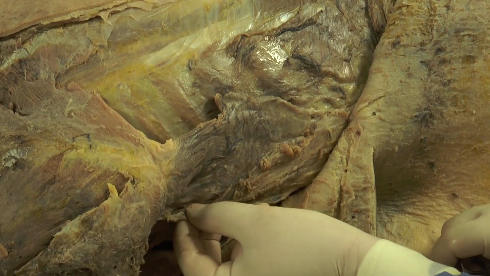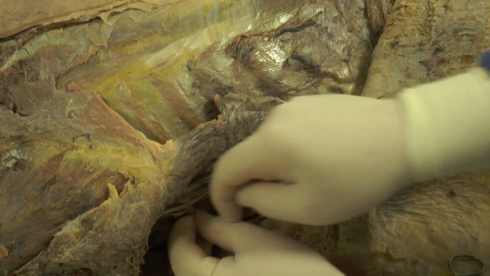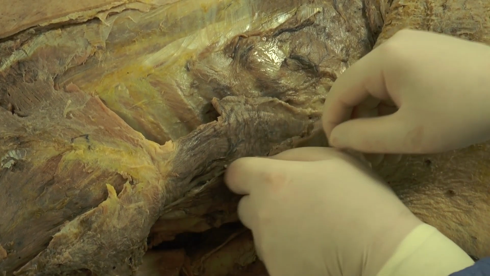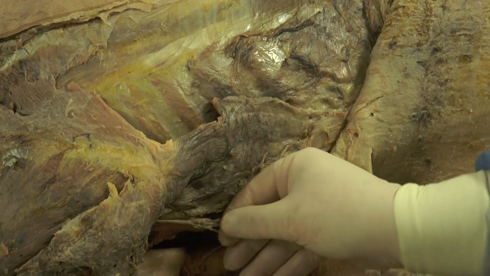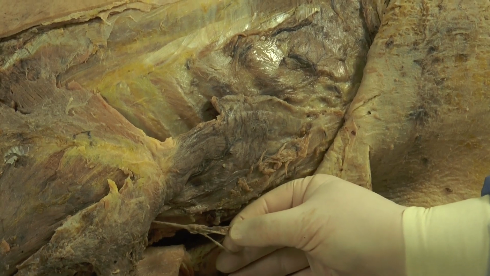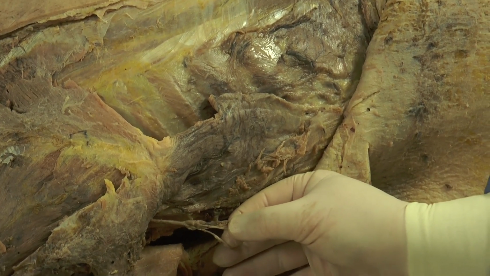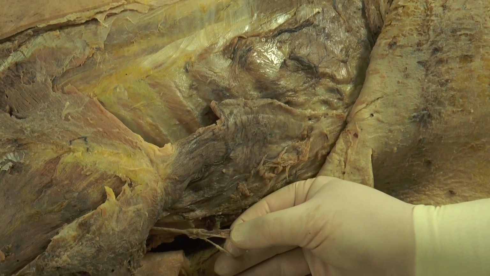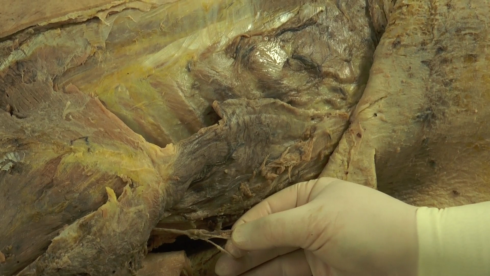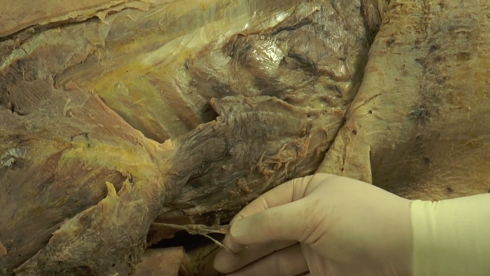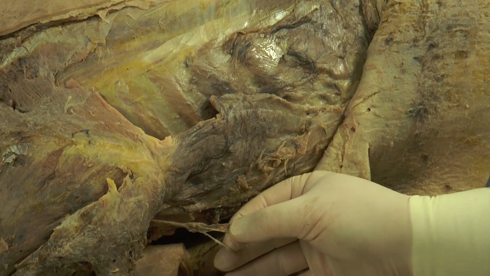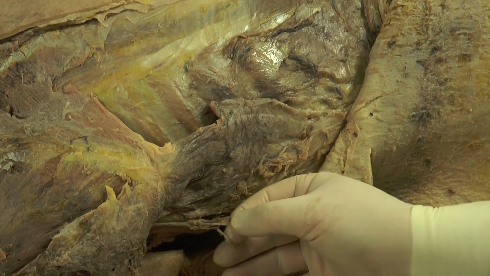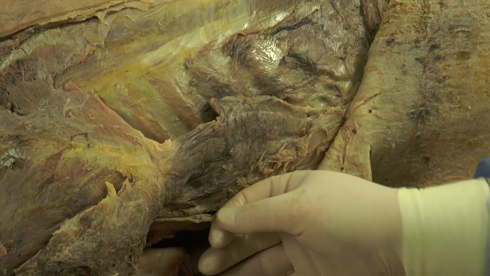And by the way, here's the nerve of the serratus anterior muscle, which is the long thoracic nerve. When this nerve is paralyzed, when the muscle is paralyzed, when there's a non-functional nerve, you would have a wing scapula, and we'll talk about that in the lectures.